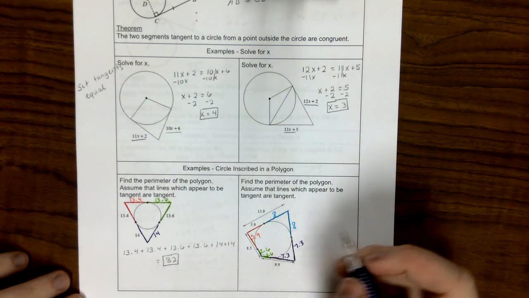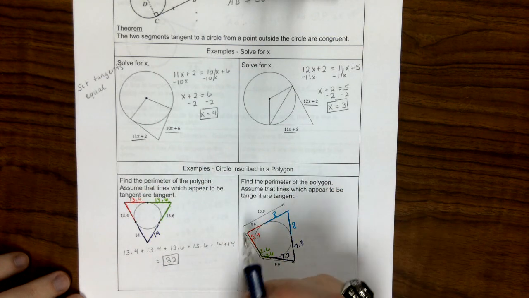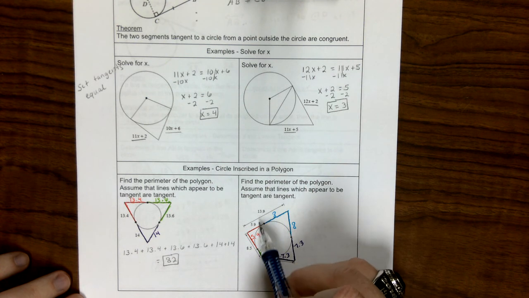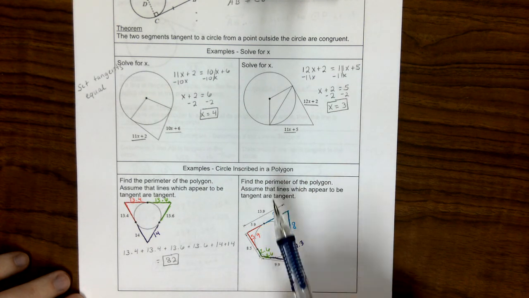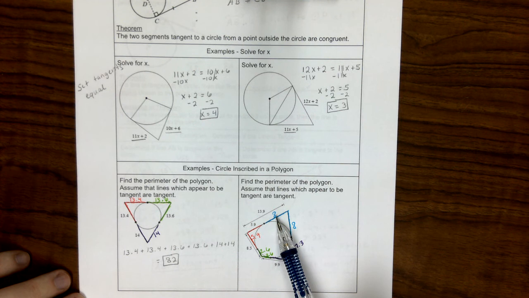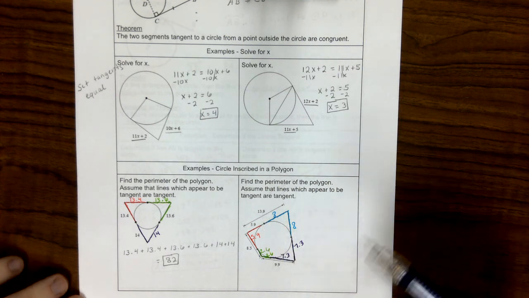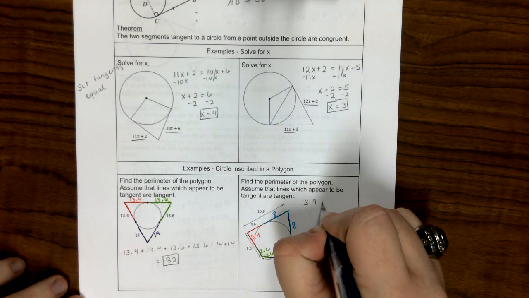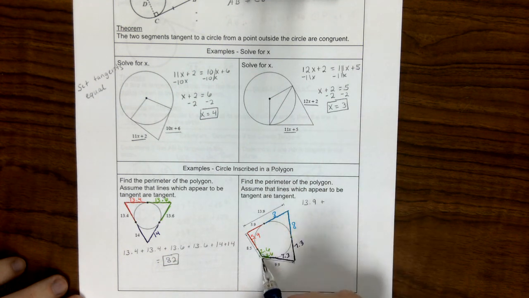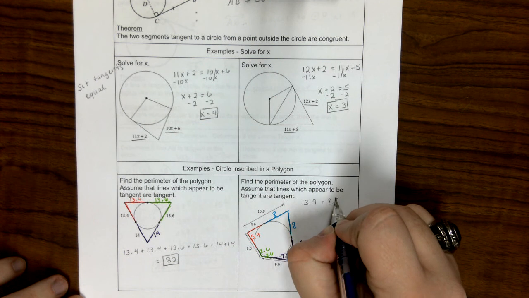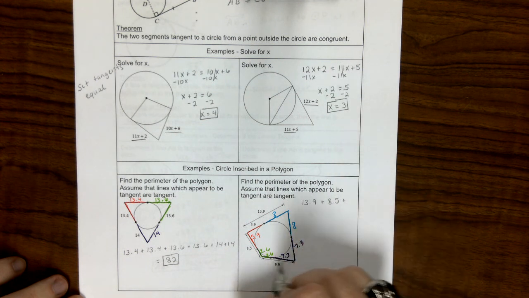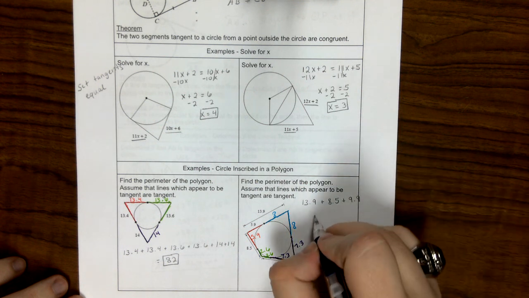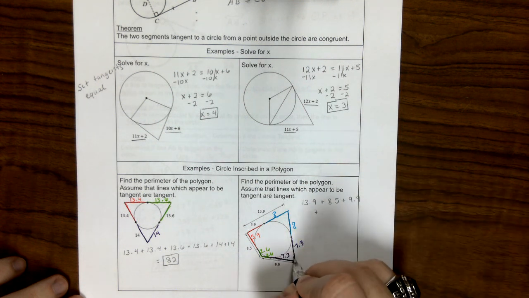Now what we'll do is we'll add everything together. So to save yourself some writing time, use the whole length that they gave you. So instead of adding 5.9 plus 8, go ahead and use 13.9. So 13.9 plus this entire length of 8.5 plus this entire length of 9.9 plus, now here's where we have to do the pieces.